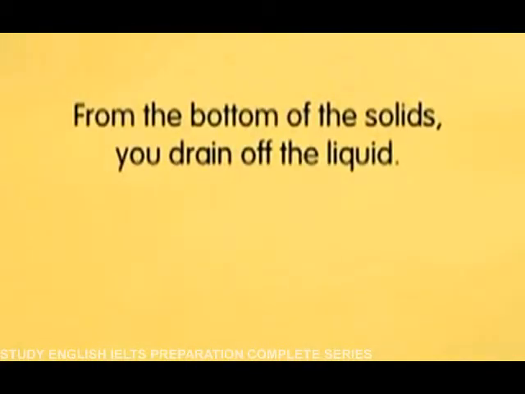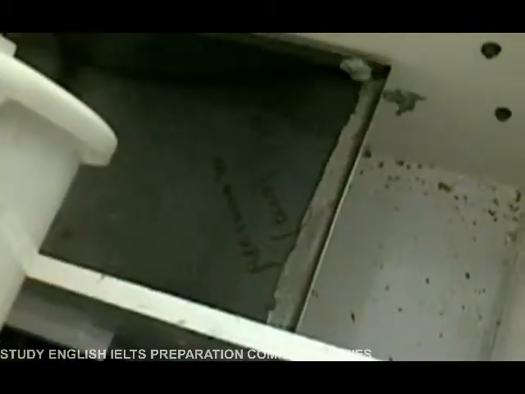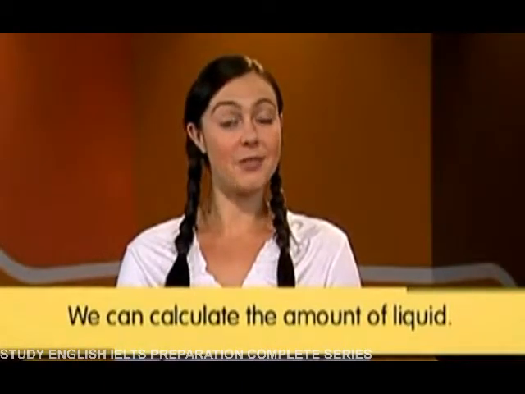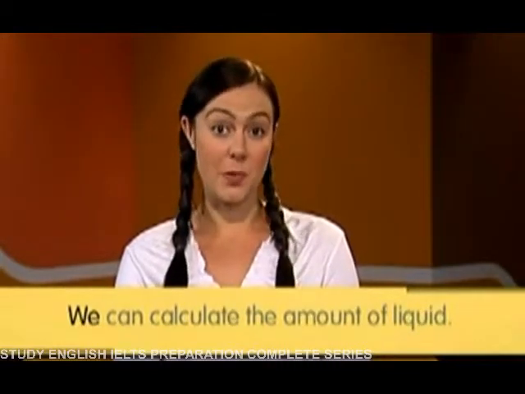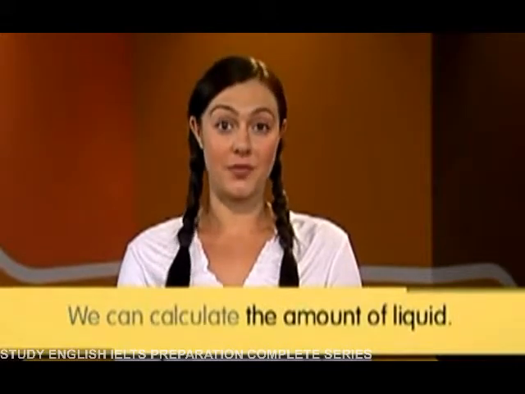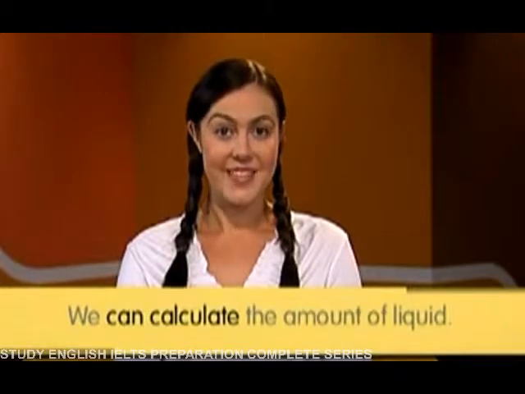So let's go back to that full sentence. From the bottom of the solids, you drain off the liquid. From the bottom of the solids, the liquid is drained off. Here's another one. And that will measure each time it tips, so we can calculate the amount of liquid effluent that's gone in. We can calculate the amount of liquid. The subject is we. This will be dropped in our passive sentence. The object is the amount of liquid. The verb is can calculate.